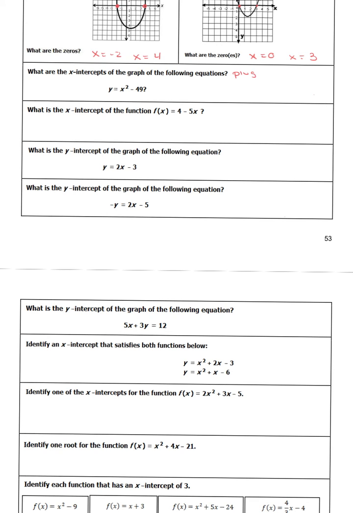So I would have 0 equals x squared minus 49. Now we have to factor. Looking here, we do not have a GCF, so we have x plus 7, x minus 7 equals 0, and we find that our x-intercepts are -7 and 7.